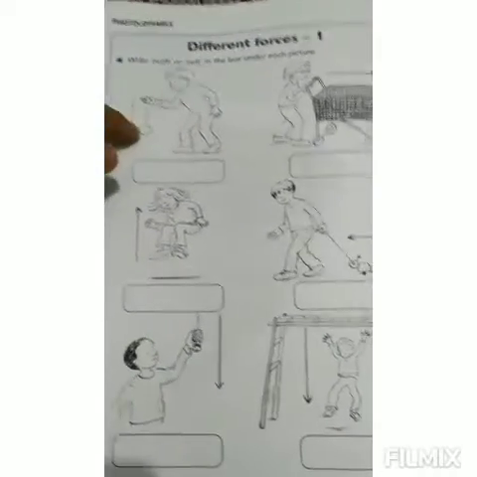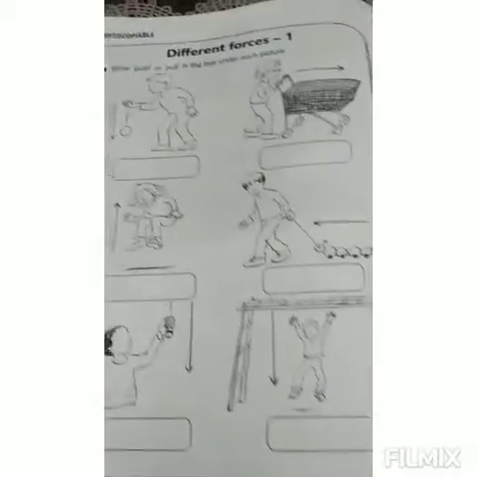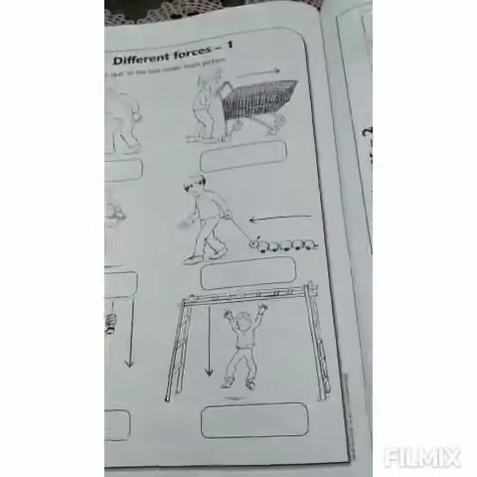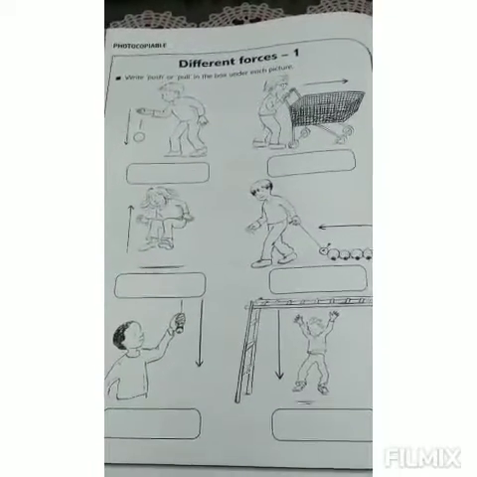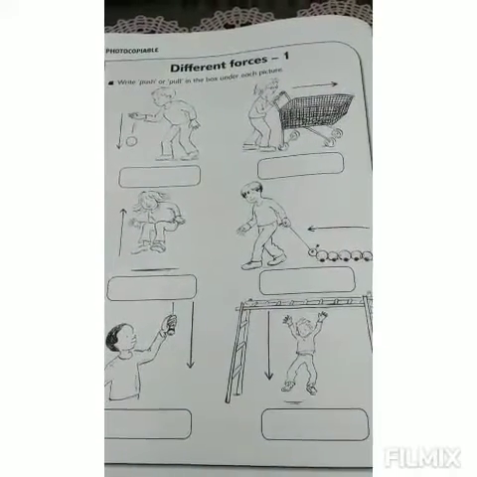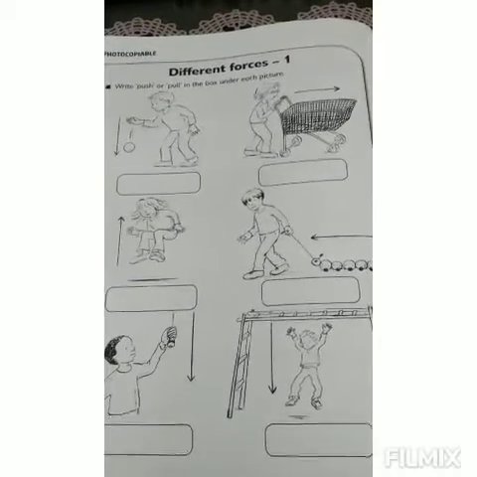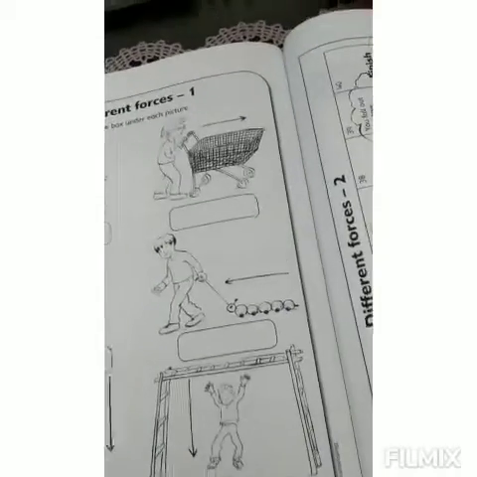Now this boy has a ball and he's pushing. What is he doing to the ball? Is he pulling it down? He is pushing it down. So we will write push. See, I told you about the shopping cart. Again, which force is being used? Push or pull? She is pushing. Looks like a she, I don't know.